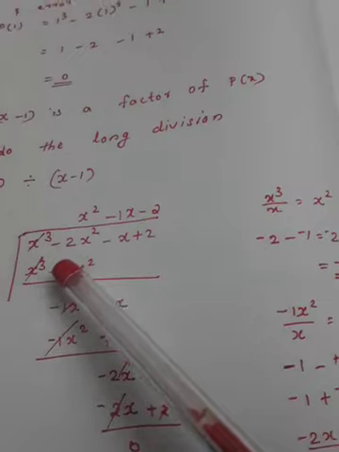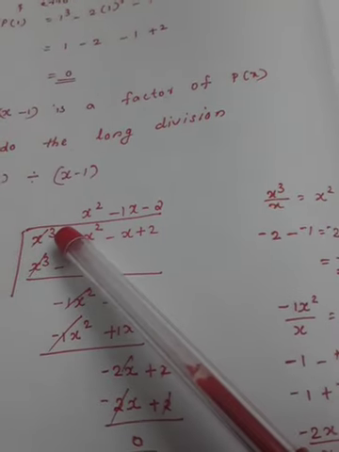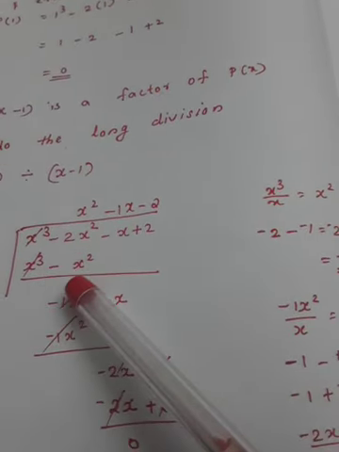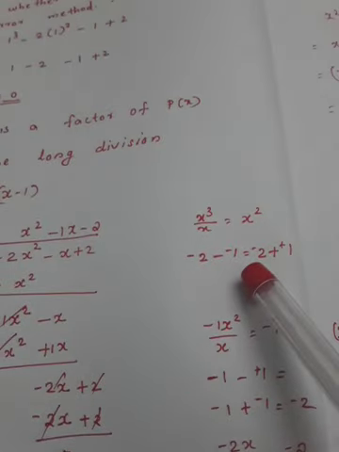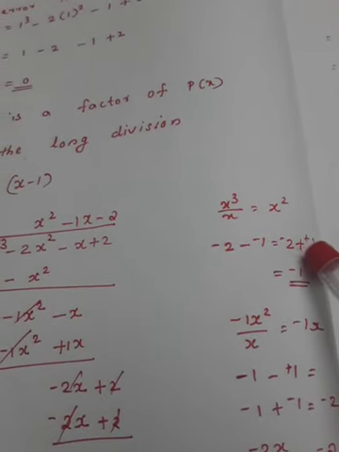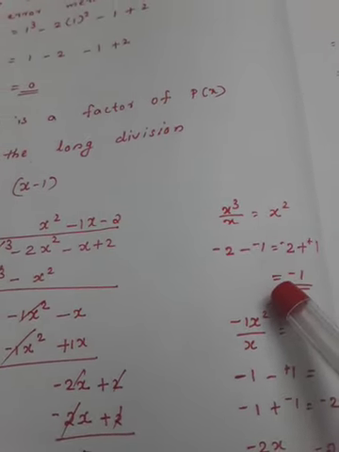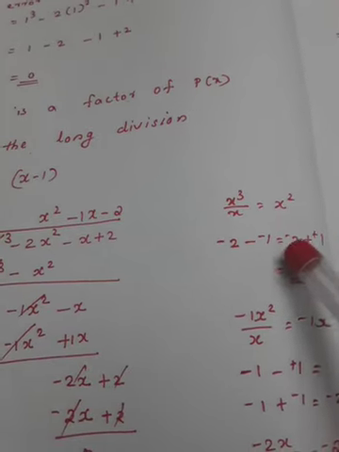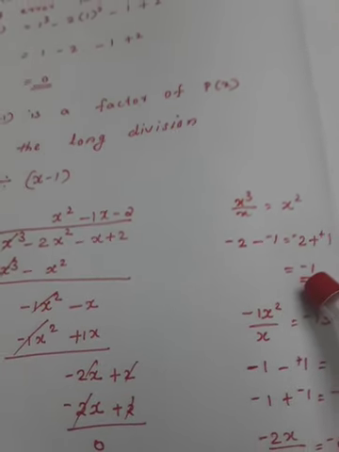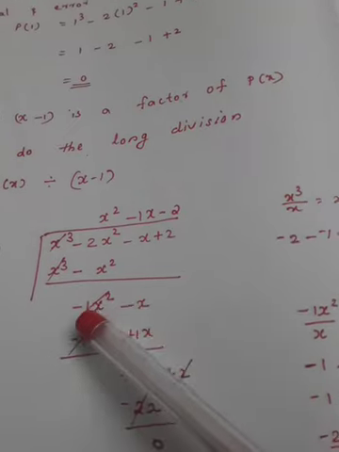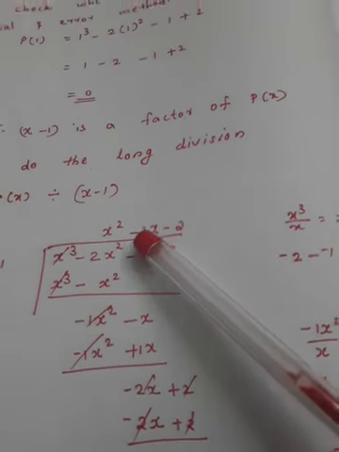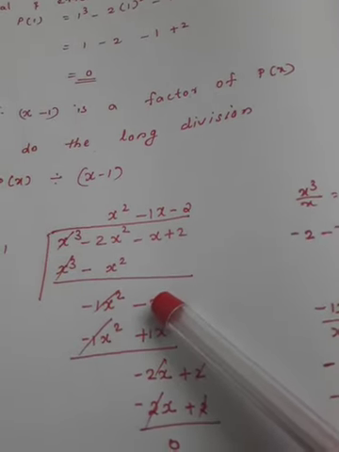Then negative 2 minus minus 1. So what will it be? Negative 2 plus positive 1, adding with additive inverse. So we subtract and put the sign of the biggest number, that will be negative 1. So we write negative 1 x square. Then the next term, minus x.